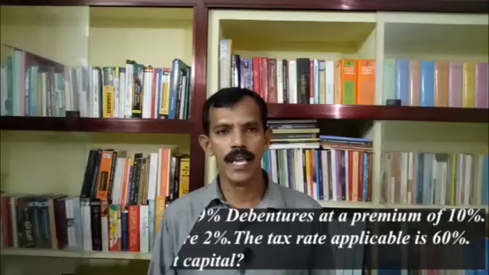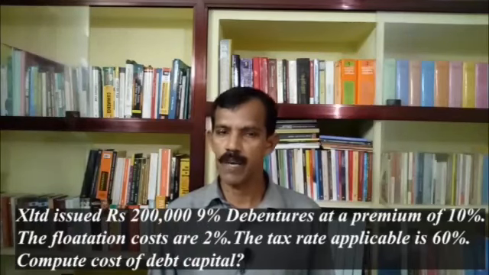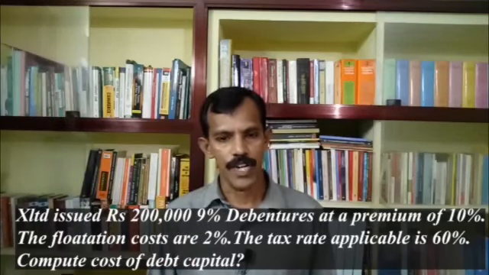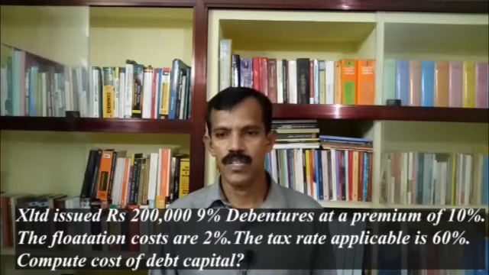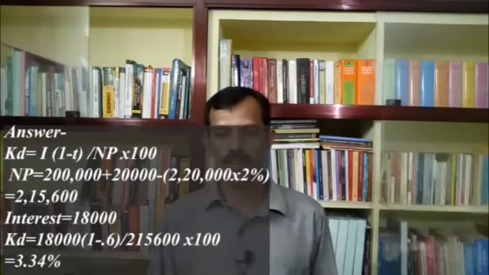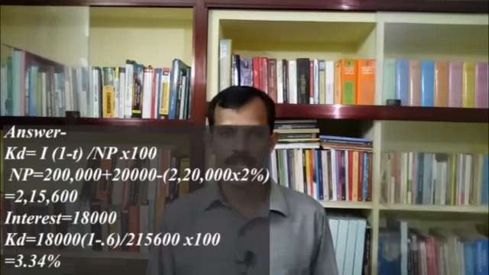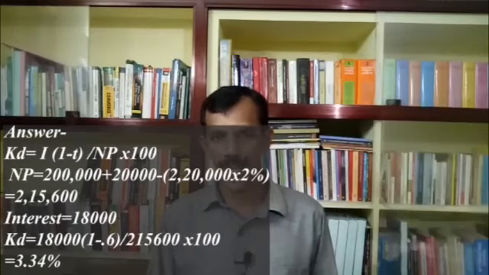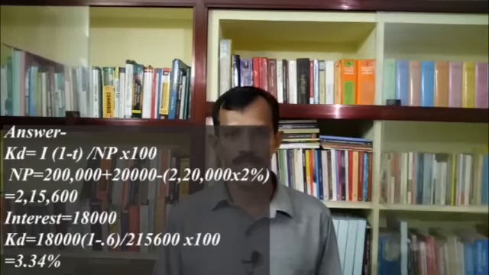Our example is this: X Limited issued 2 lakh 9% debentures at a premium of 10%. Flotation costs are 2%. The tax rate applicable is 60%. Compute the cost of capital. This is our question. Now for the answer, we know the formula: after-tax cost of debt is interest into 1 minus tax rate divided by net proceeds into 100.